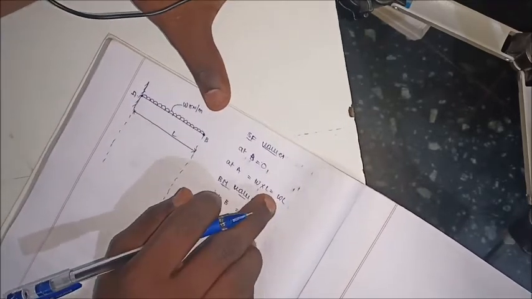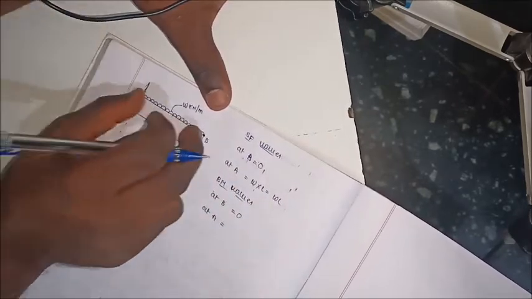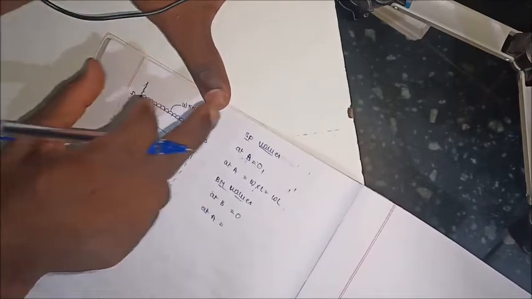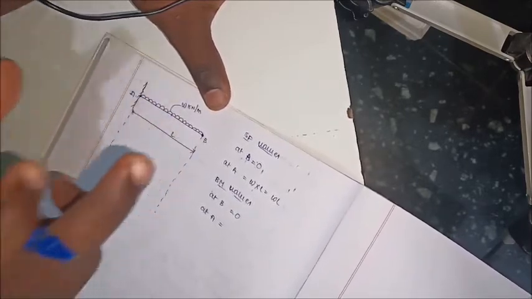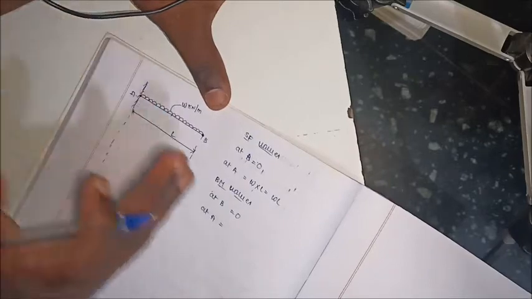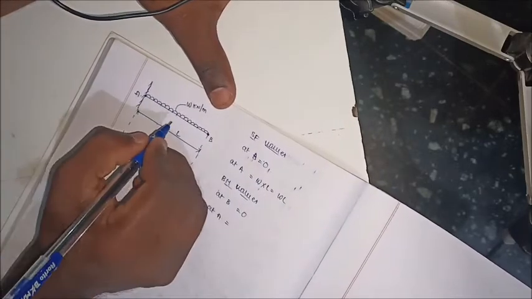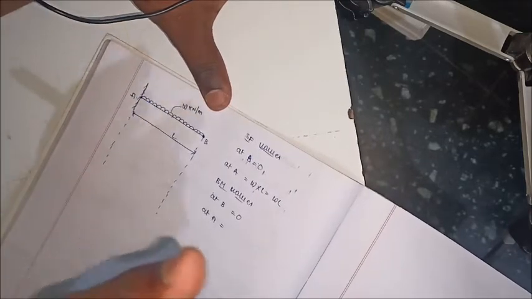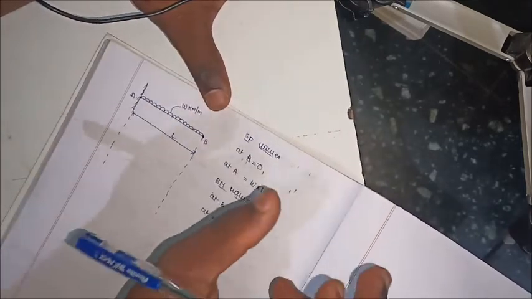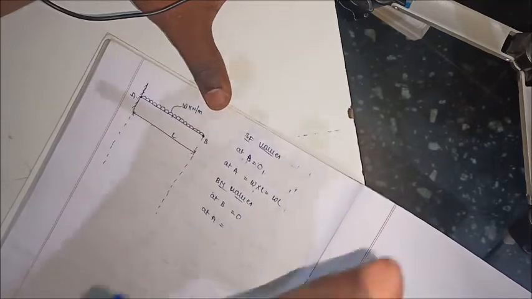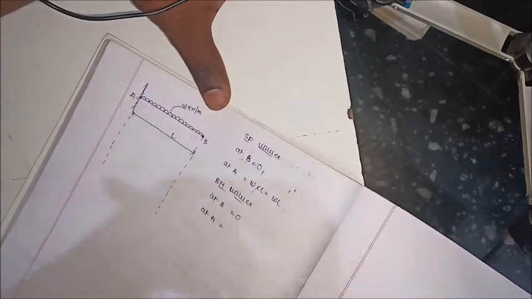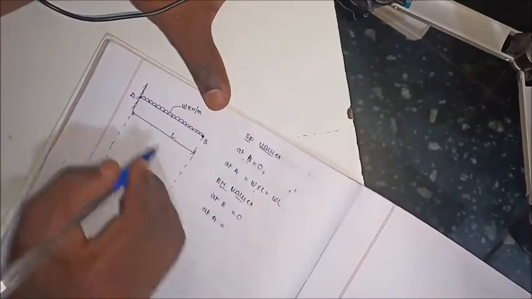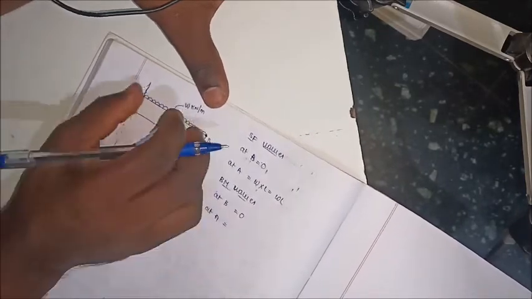Force is nothing but the intensity of UDL into the acted distance. The UDL force is converted into a point load, and that point load will act at the centroidal distance of that UDL.